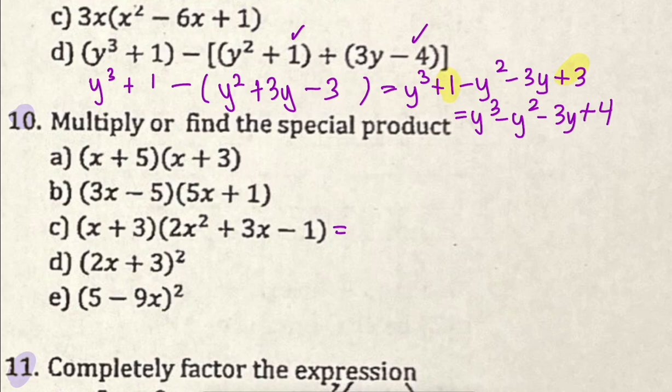So we're going to multiply that second parenthesis by x. So that's going to be 2x cubed plus 3x squared minus x. Now I have to distribute the positive 3 to all of those. When I do that, I get plus 6x squared plus 9x minus 3. Okay.